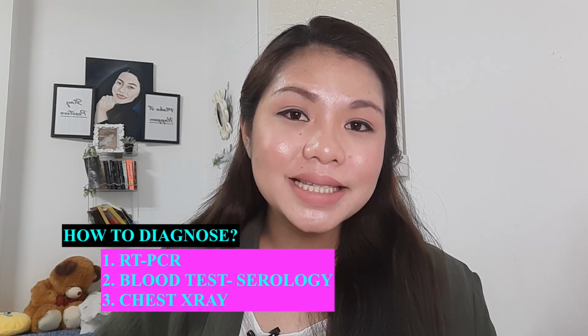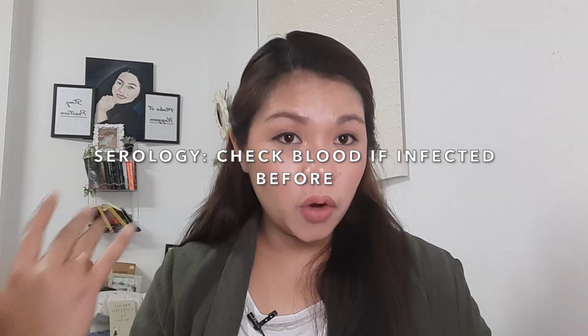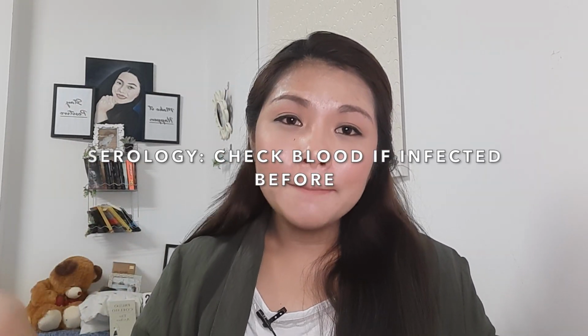Another one is the blood test, serology. In this test, you are going to check if you were infected before. You might have been infected before, but you just didn't develop the symptoms of this disease. So you can check if you were positive before by checking through the serum.